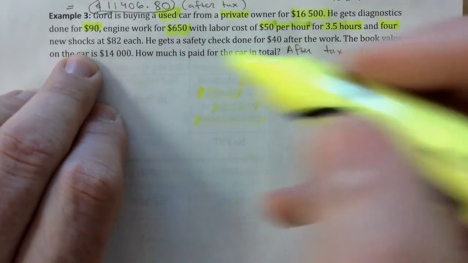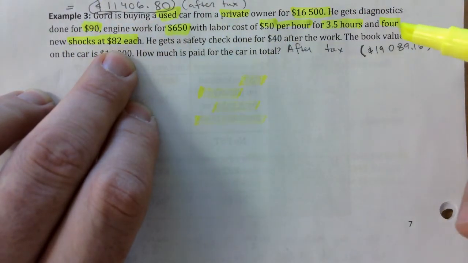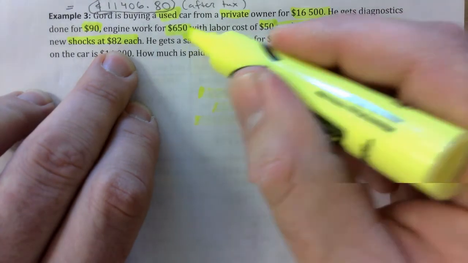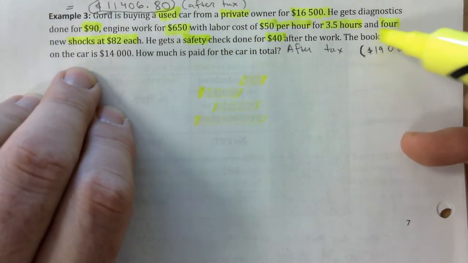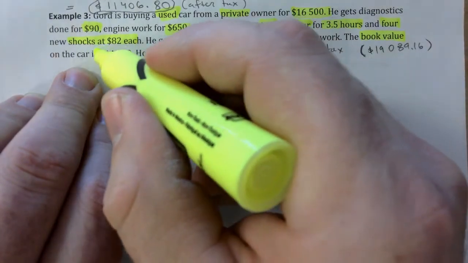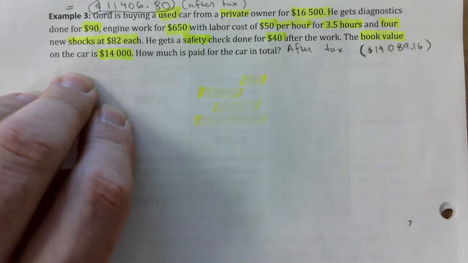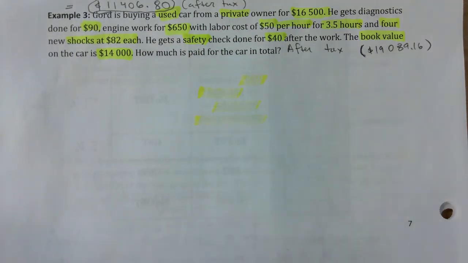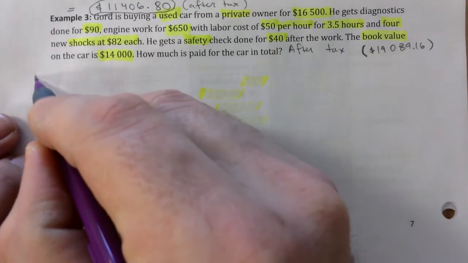You need 4 shocks at $82 each. There's that safety, right? Safety is done for $40. The book value is $14,000. Okay. How much is paid for the car in total, and that's after tax. Okay. So let's get the parts and labor out of the way first.